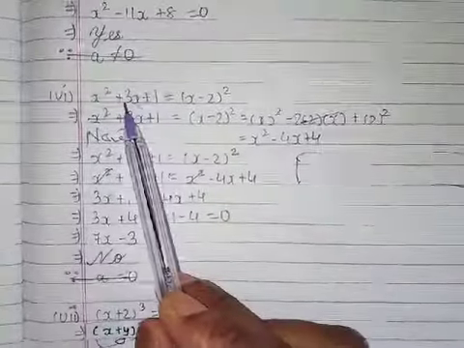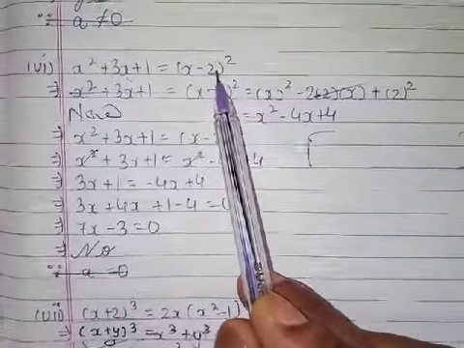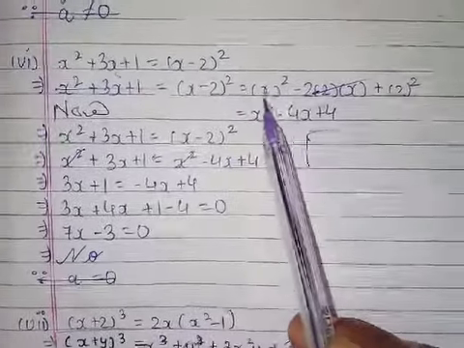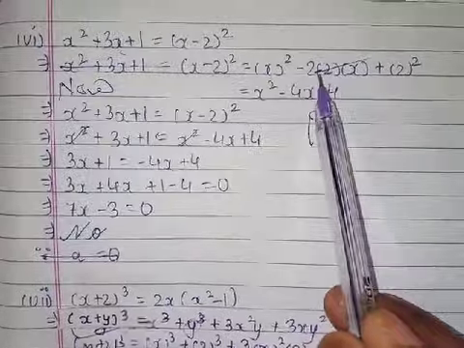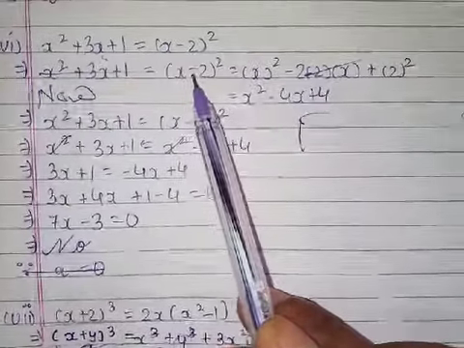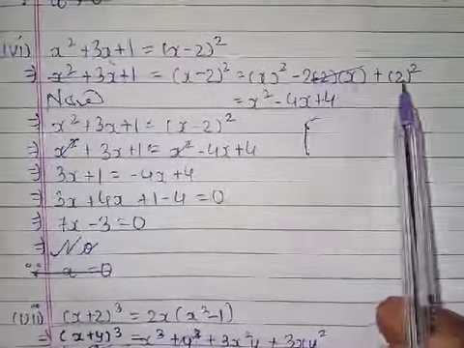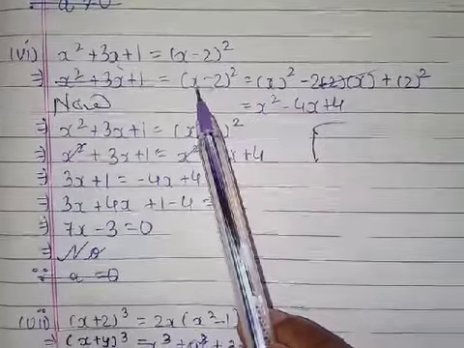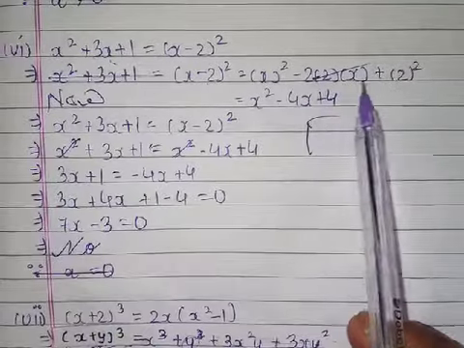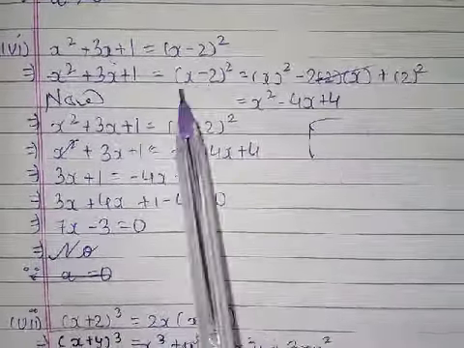Okay, x square plus 3x plus 1, and x minus 2 whole square. Let's expand this first. So x minus 2 whole square is equal to x square minus 2 into x into 2, plus 2 whole square. The formula used is a minus b whole square, which is a square minus 2ab plus b square. So x square minus 4x plus 4.